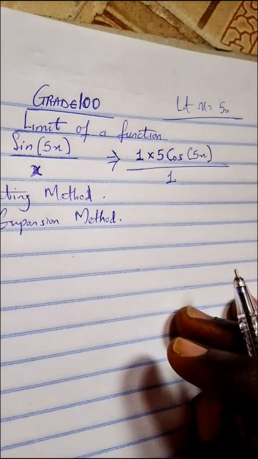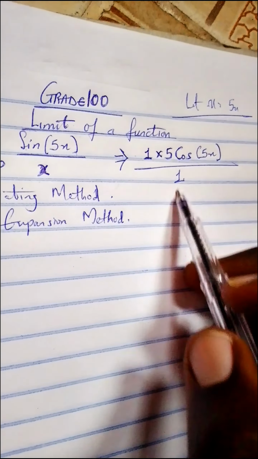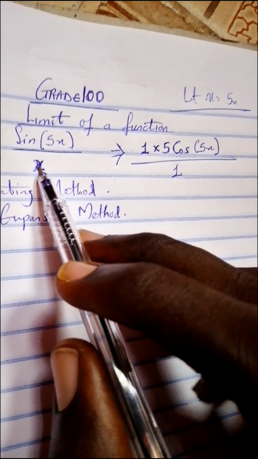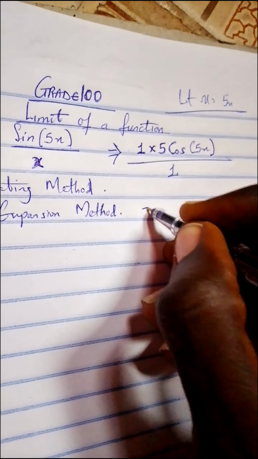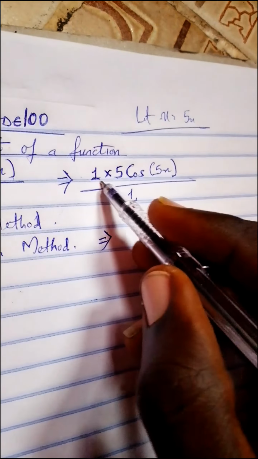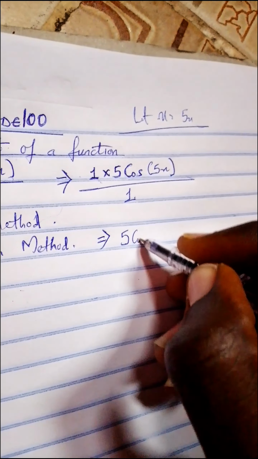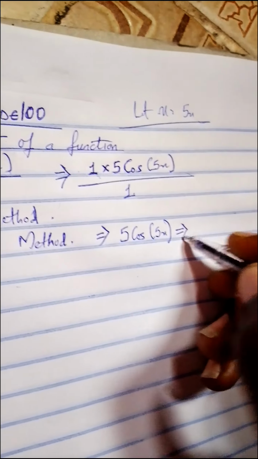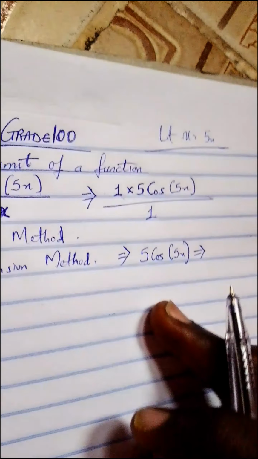So with this, we have seen that we are able to clear the x in the denominator. Now we can simplify further, and we will have 1 times 5, that's 5 cos 5x. From here, we can substitute our value because it's a linear form now.